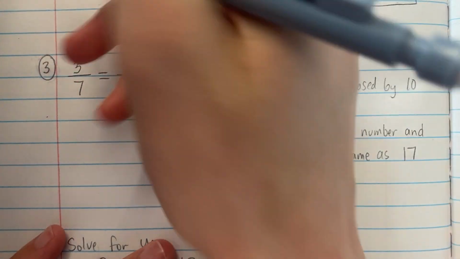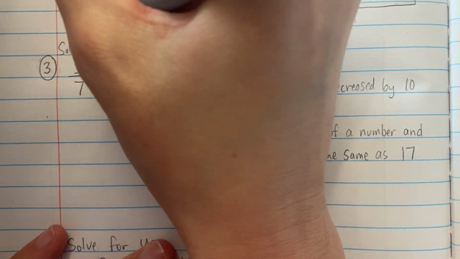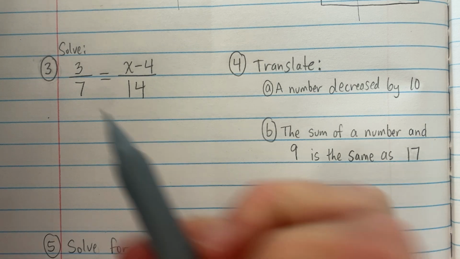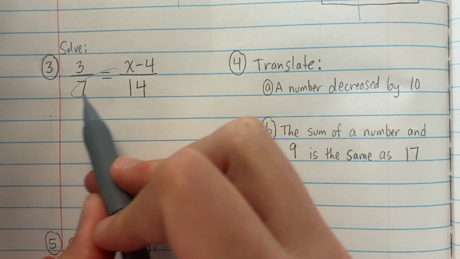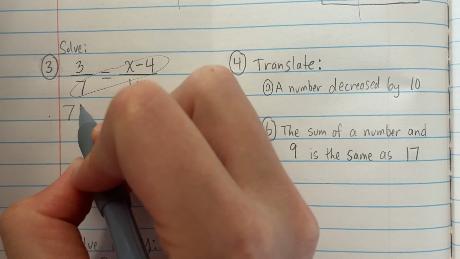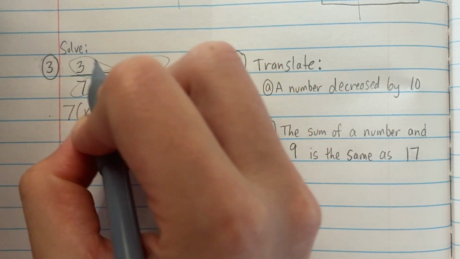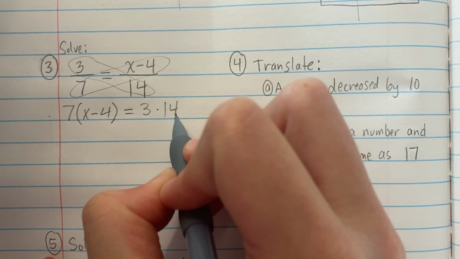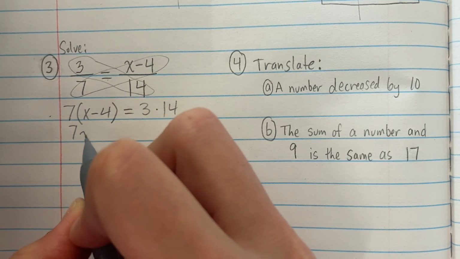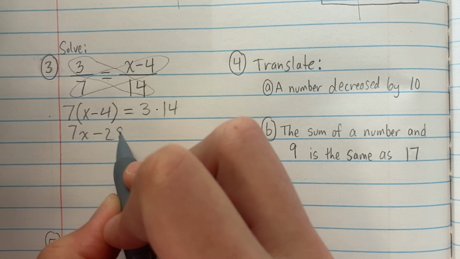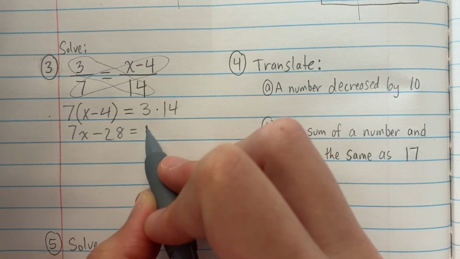Here's number 3. Okay, the directions on this one would be solve as well. I observe that this is a proportion, which means I'm gonna cross multiply. So I'm gonna do 7 times x minus 4 equals 3 times 14. I'm going to distribute, so that's 7 times x, 7 times negative 4. 3 times 14 is 42.